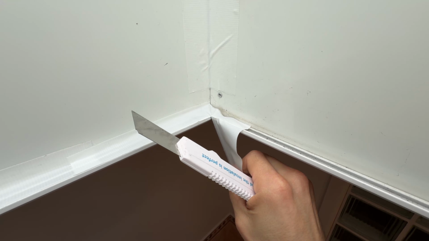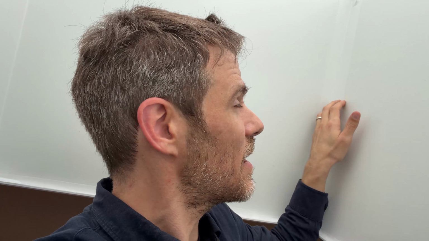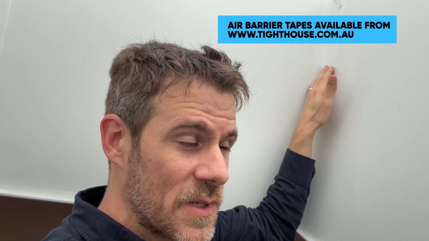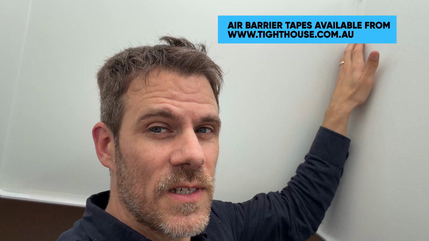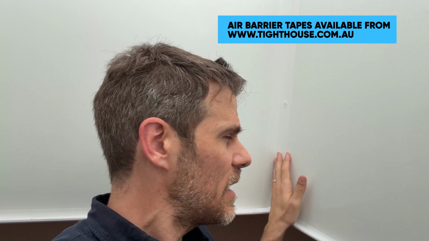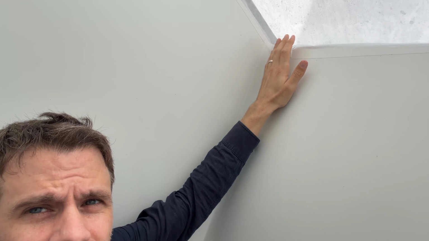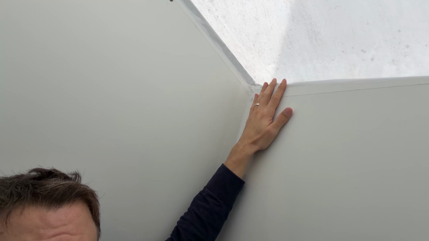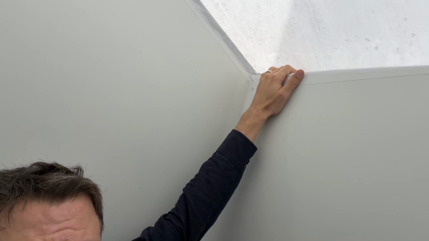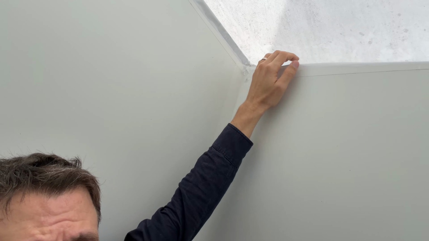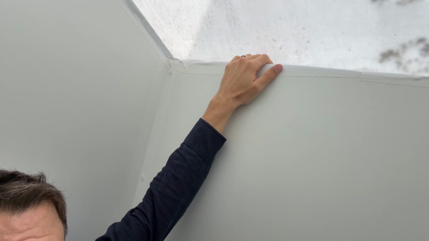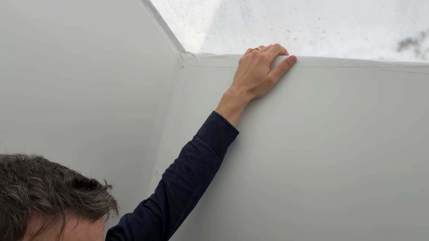Man, it is hot in this skylight. And there's a big reason for that. But first, I'll tell you what I've done with some air barrier tape from Tight House. I used it on the seams here. This is metal fascia, just made to look good. I've sealed these seams here, the vertical seams. And then I've also sealed at the top, between the top of the metal lining and the skylight, which is over there. So I've bridged the gap here, which goes into the roof space.